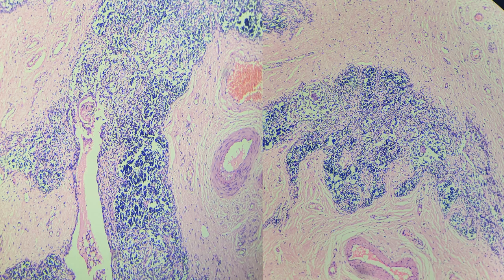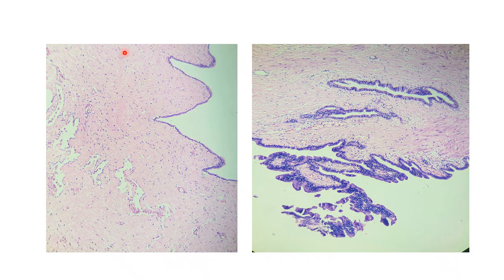In our case, we had a cyst which was partly lined by squamous epithelium, had lot of thymic tissue in the wall. Here you can see many lymphoid follicles and Hassall's corpuscles, as well as fibrocollagenous wall lined by cuboidal to columnar epithelium with focal micropapillary structures.